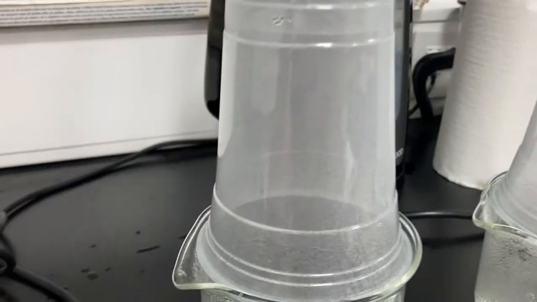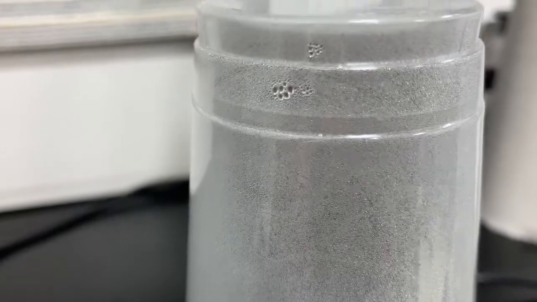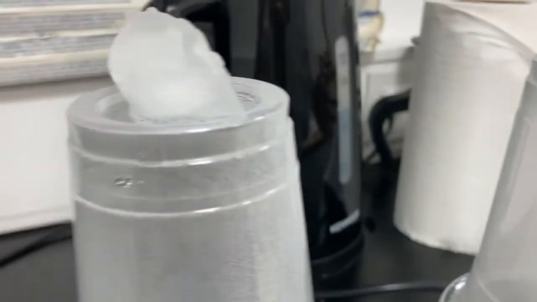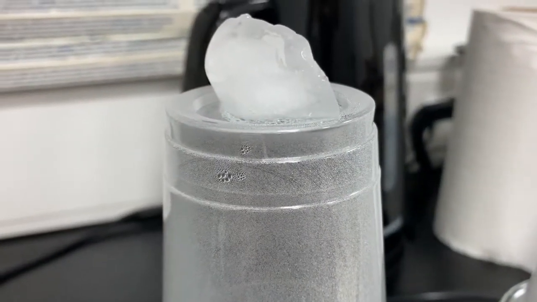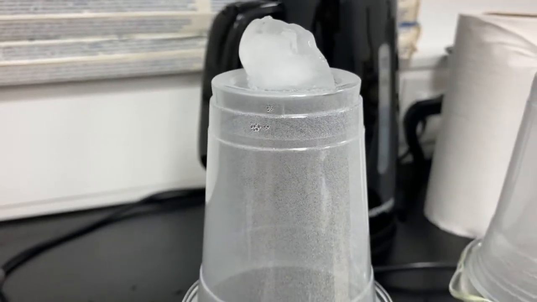And we can actually see the droplets are much more apparent in this beaker with the ice on top than in this beaker, because we're losing heat more quickly because of the ice cube.